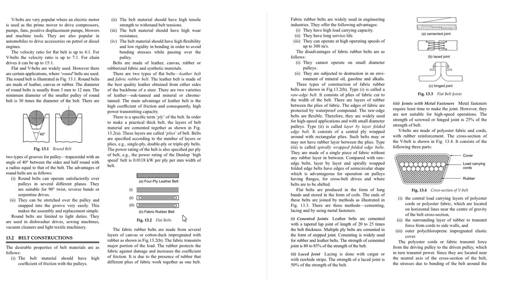As we know, fabric belts are widely used in many applications for the following advantages. They have high load carrying capacity, high service life, and operate at high operating speeds of up to 300 meters per second. The disadvantage is only that they can operate only on large diameter pulleys. And if you are using flat belts, then we have to join both the ends in order to wrap it over the pulleys.